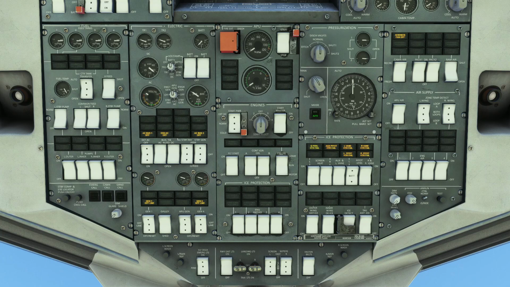APU gen to on. Okay, so if we look down here, we've got the APU gen is this bottom switch. So this is turning on the generator that will generate electricity from the APU when it's running. We need then to turn on the fuel pumps left inner to on.